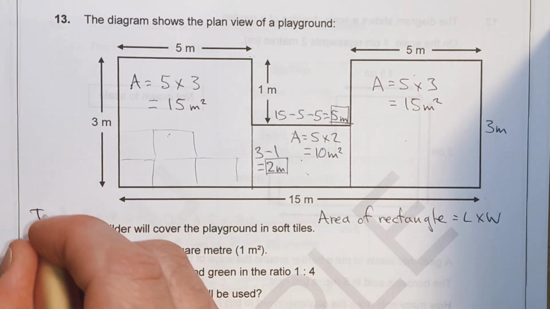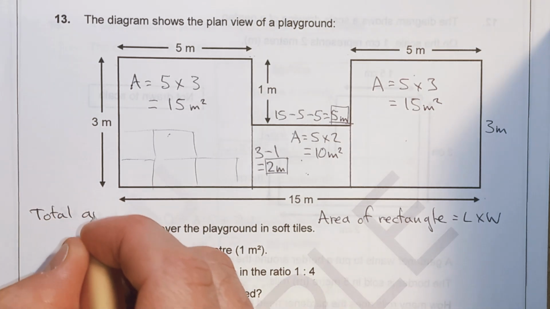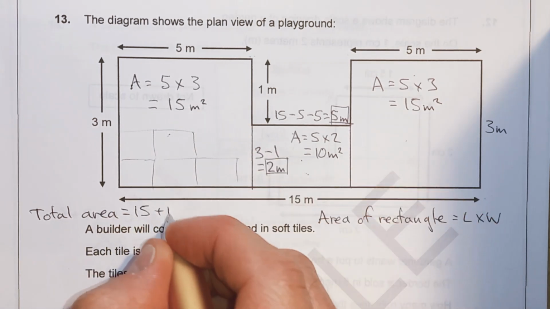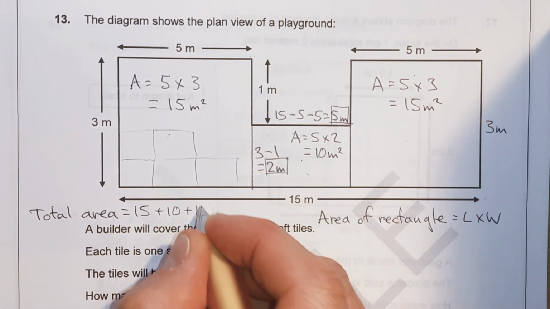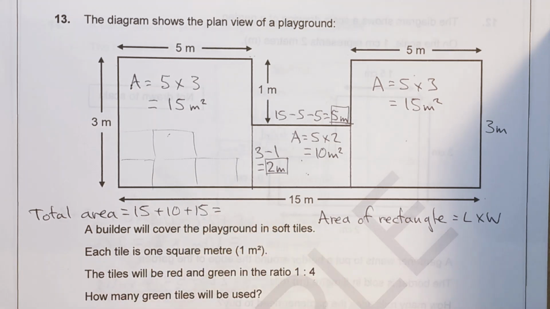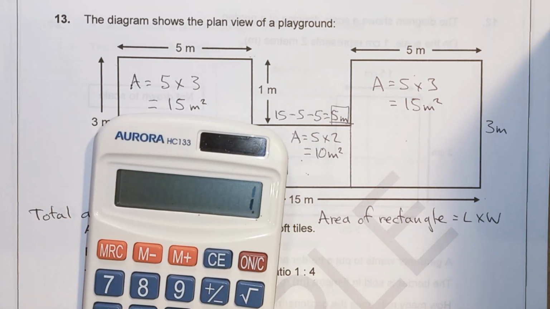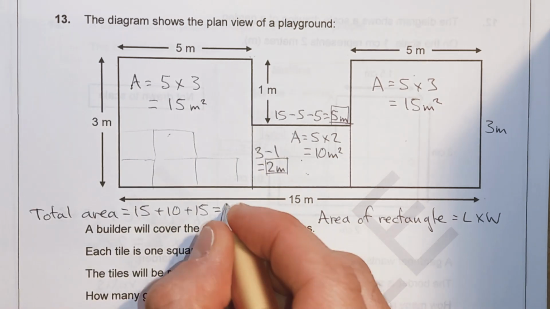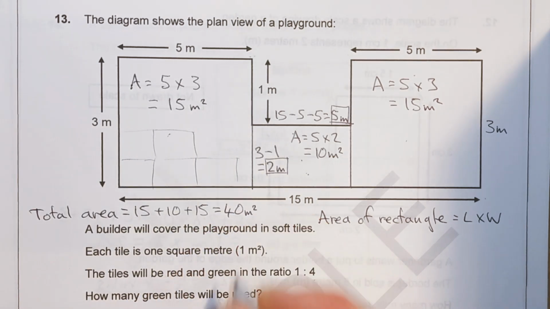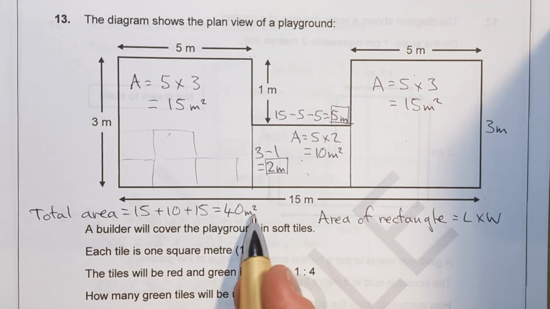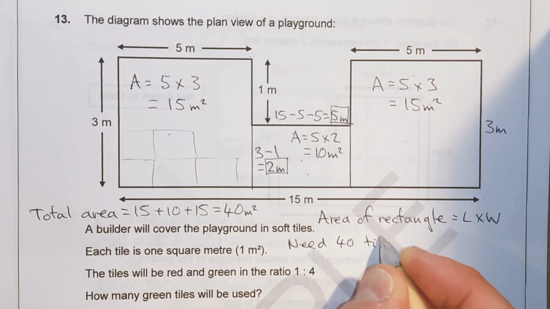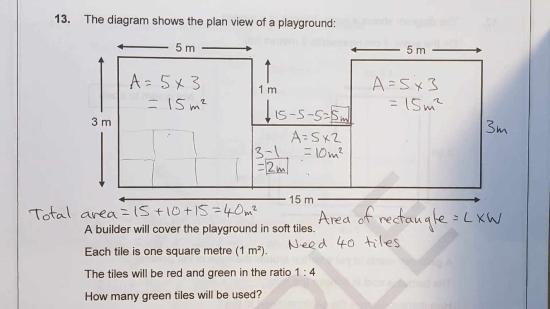Okay, so the total area is going to be 15 plus 10 plus another 15, which gives us 40, and that's 40 metres squared. So that means 40 tiles. That's the total number of tiles.